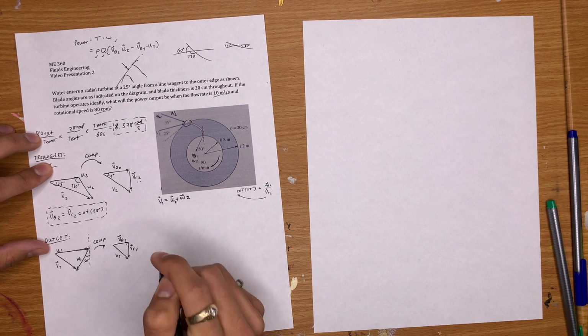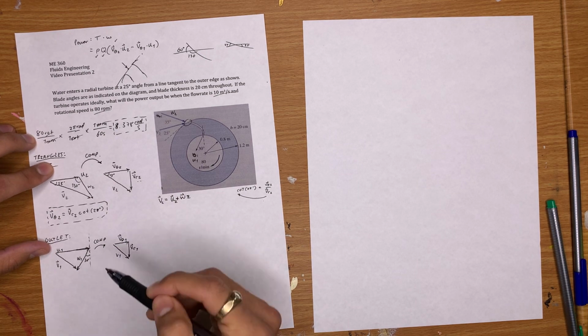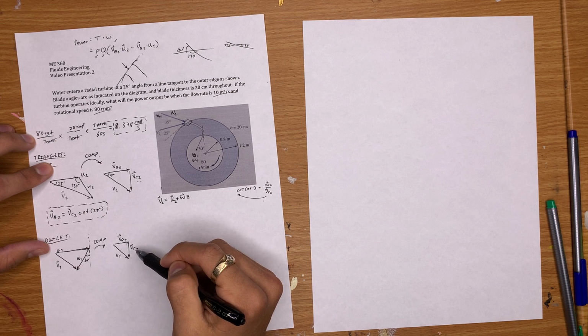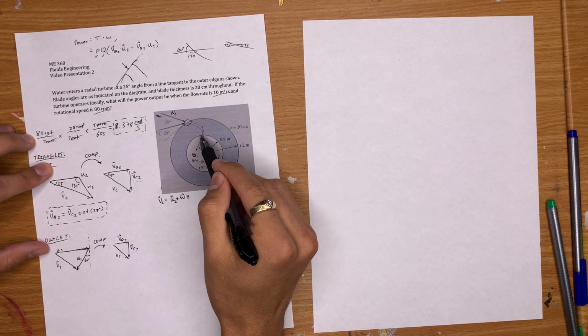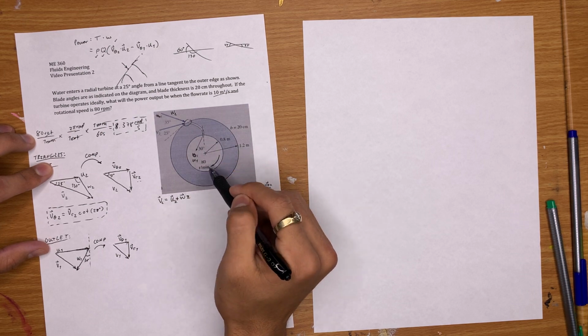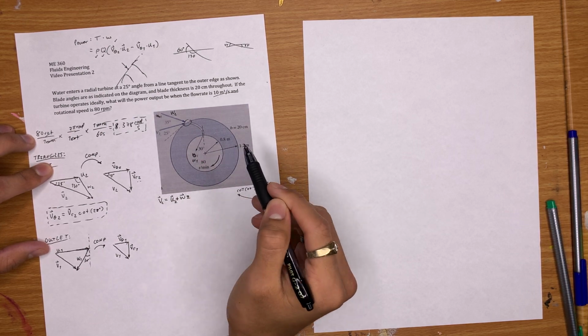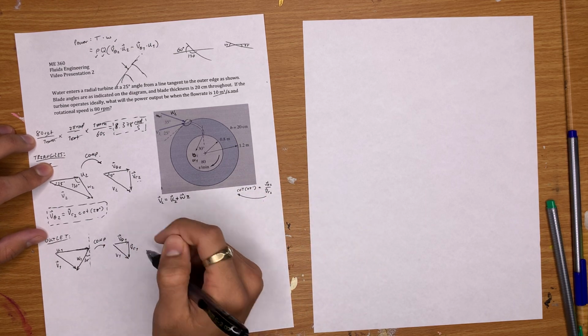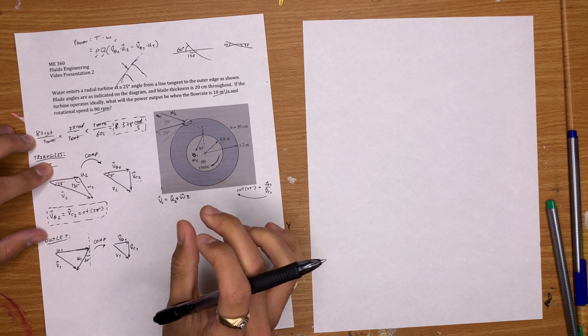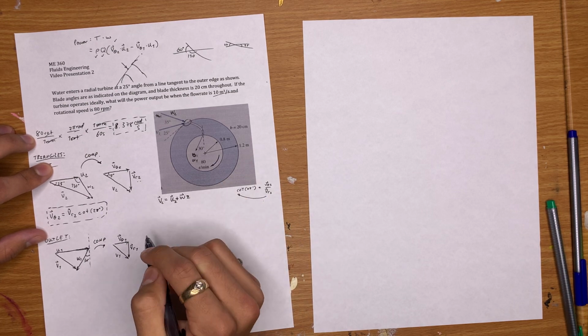VR1. Once again, we want to define V theta in terms of VR, because we can find VR from the flow rate and the area of the outlet.